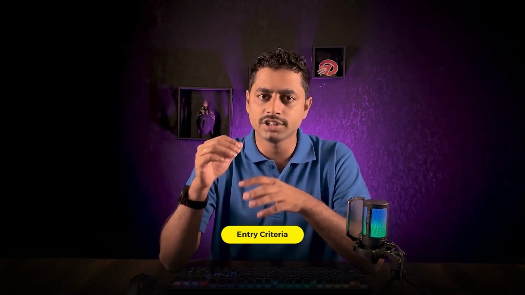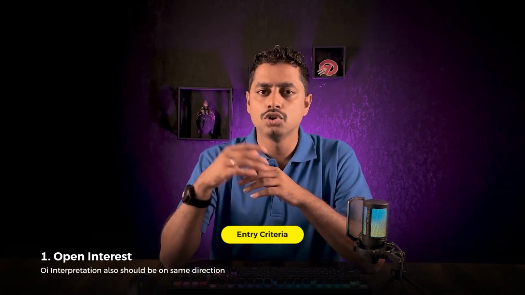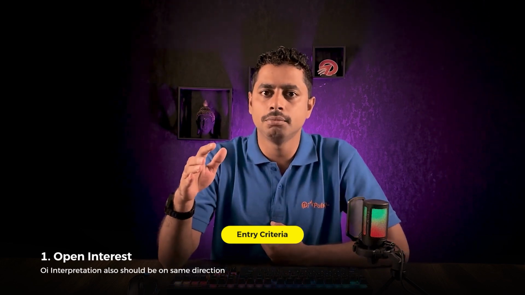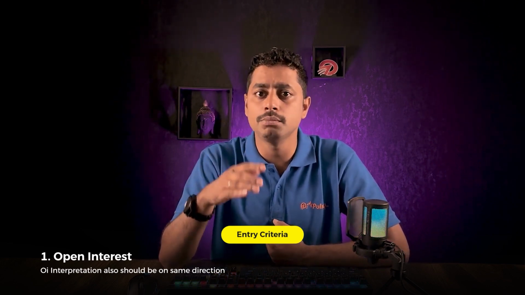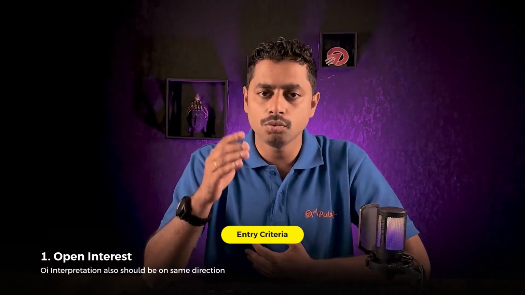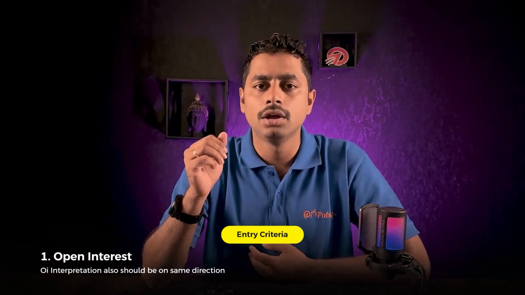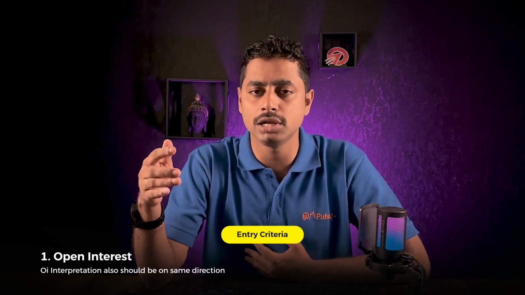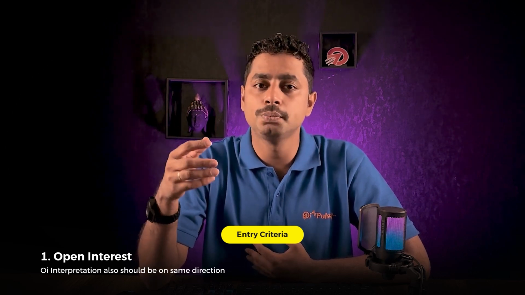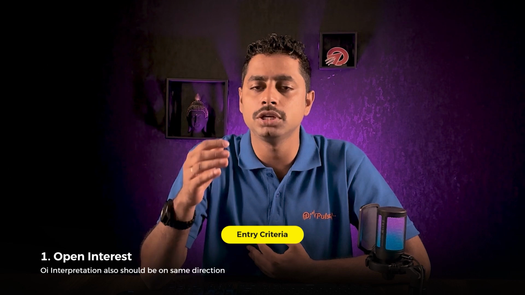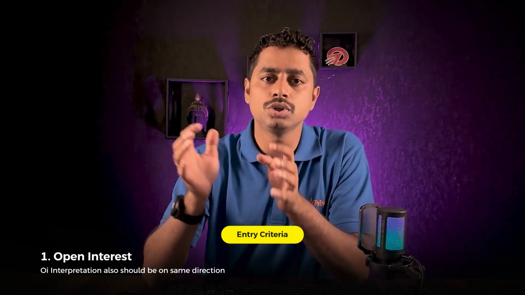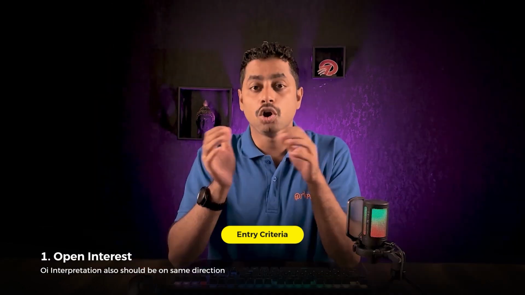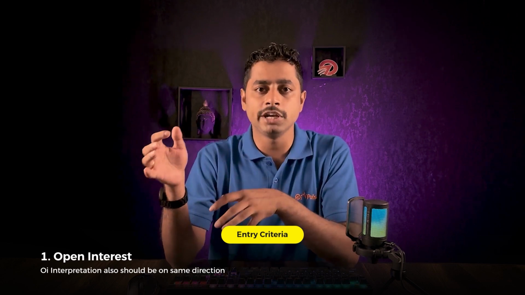Before entering, there are a few criteria for making the trade more profitable. In that, the first thing is open interest. So you will find everything favorable on chart. At the same time, you have to check the open interest also. Now you will see a two candle theory on upside. At the same time, when you go and check the open interest, there should be a long build-up happening and more put writing should be happening, so that the large player is also indicating that market will go up. Along with two candle, you have to check the open interest as well.